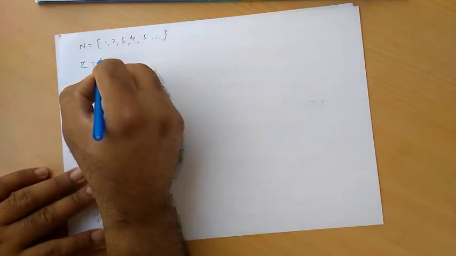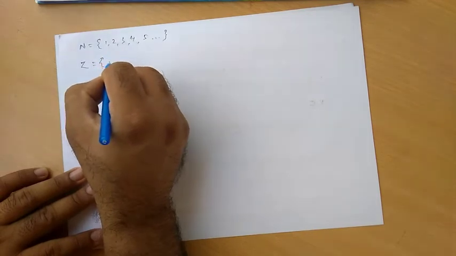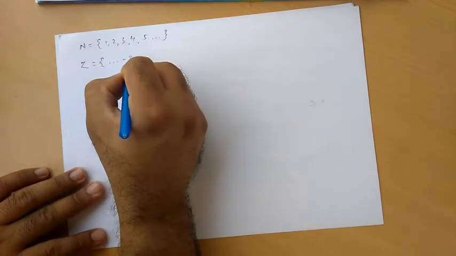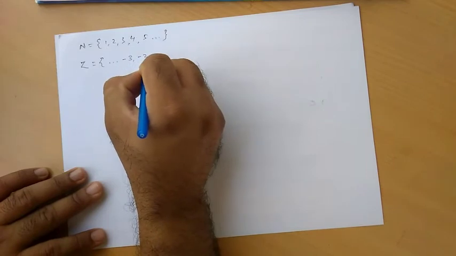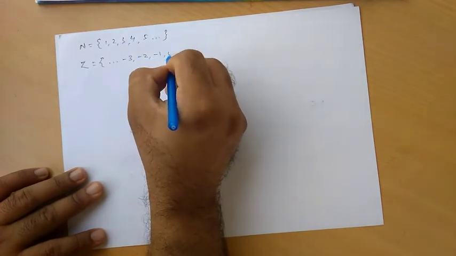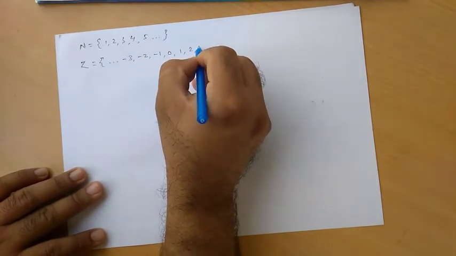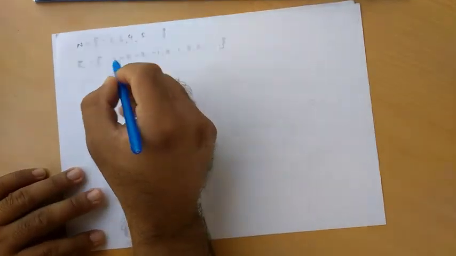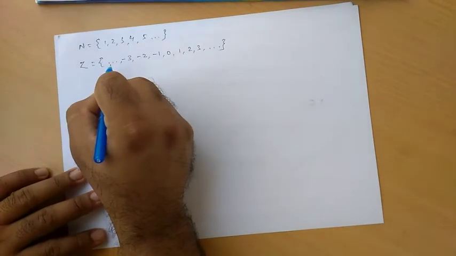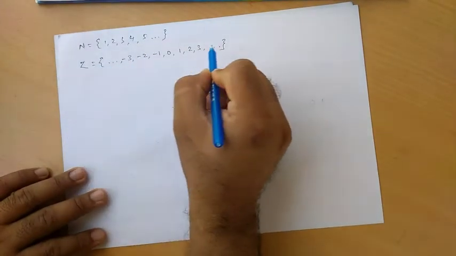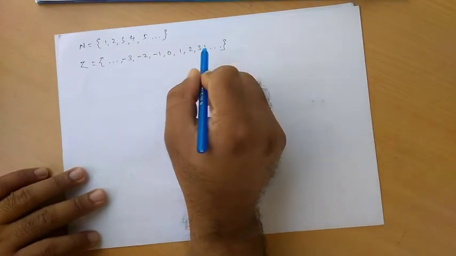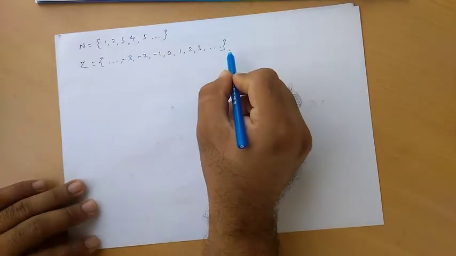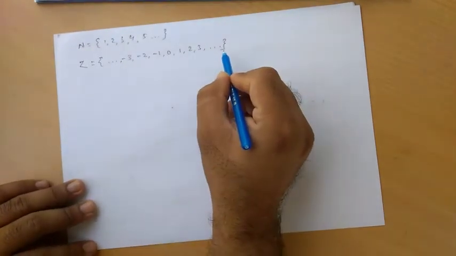Integers can be represented as -3, -2, -1, 0, 1, 2, 3 and so on, from minus infinity to plus infinity.